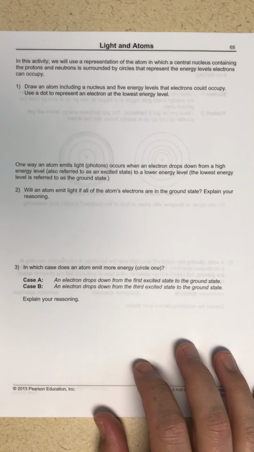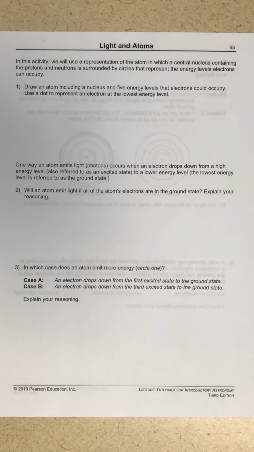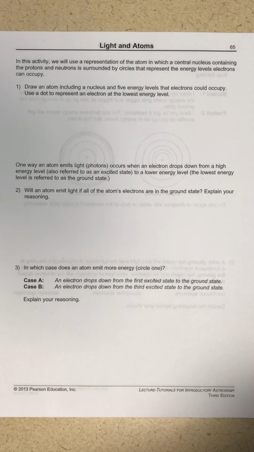We're going to talk a little bit about the interaction between light and matter at the atomic scale. So what happens when an atom absorbs a packet of energy, or a photon of light? What happens when an atom emits a photon of light? It's meant to help us better understand spectra and what information is included in spectra.